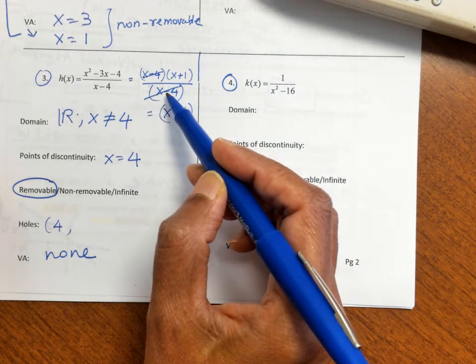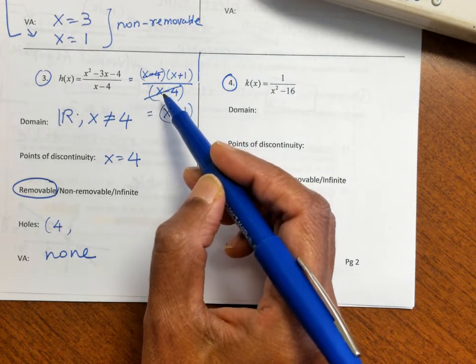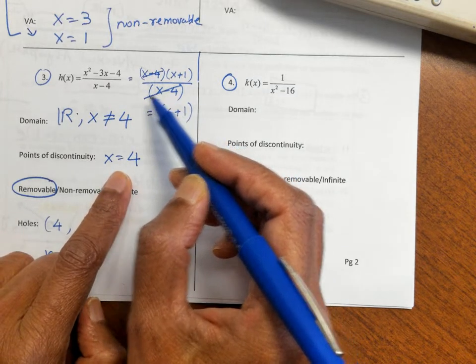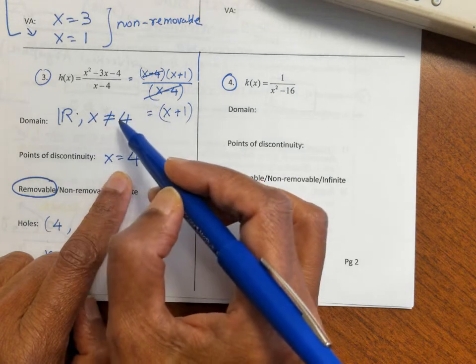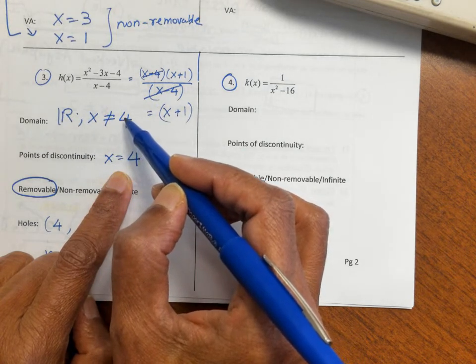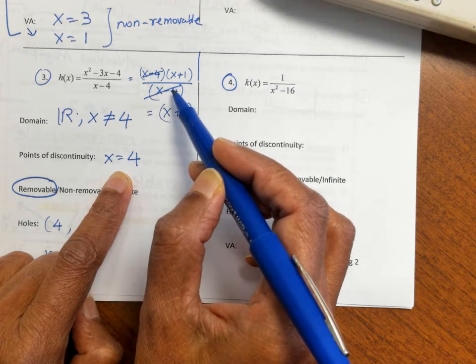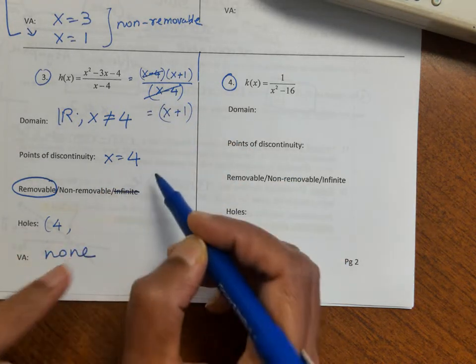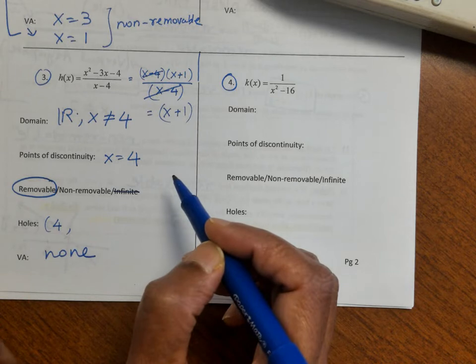But the x minus 4 in the denominator, which has got cancelled, is my point of discontinuity, correct? Which basically means my domain is all real numbers where x cannot be equal to positive 4. X minus 4 is a positive 4. Is it removable or non-removable? It is removable because I cancel that factor.